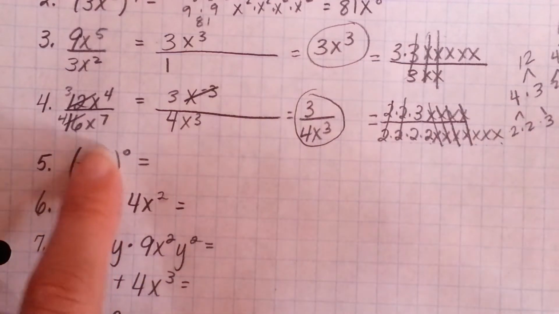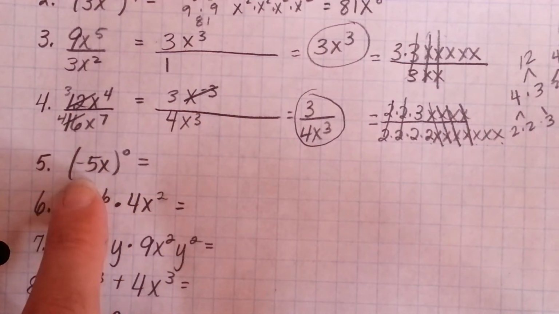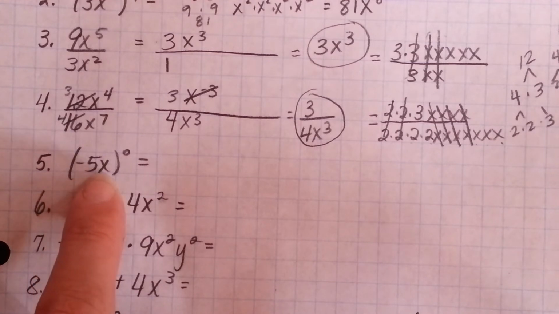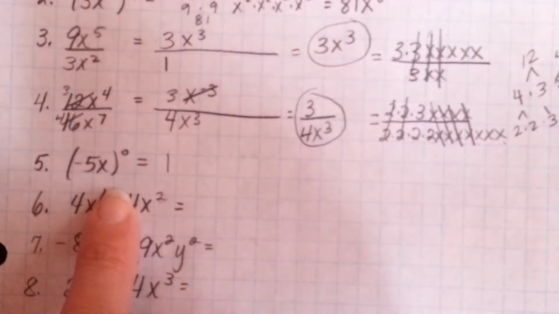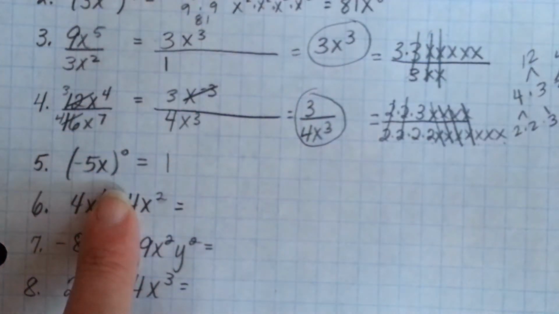The next one, if I deal with the parentheses first, everything in parentheses, that means I have to go ahead and multiply this negative 5 times the x, so this is negative 5x. All of that is being raised to the 0. So we talked about anything being raised to the 0 was 1.